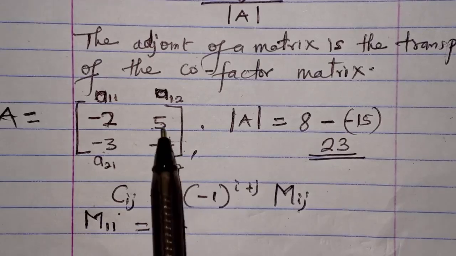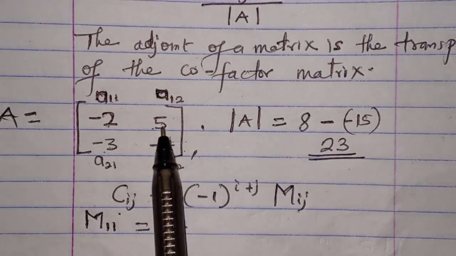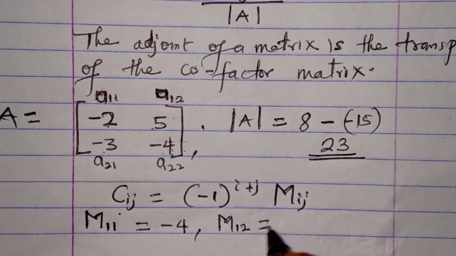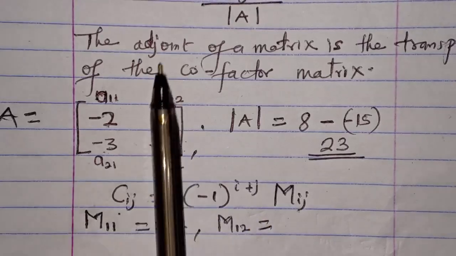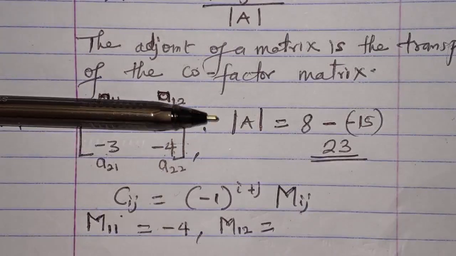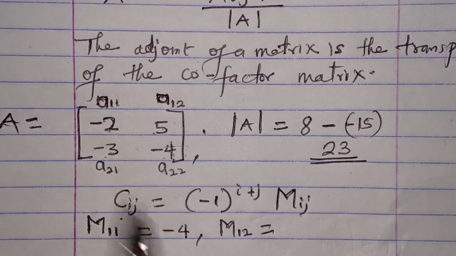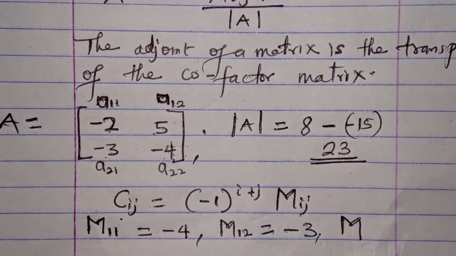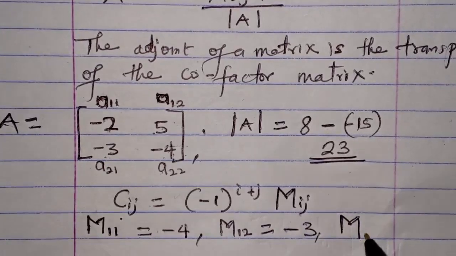To obtain the minor of the element 5, that's M12, close up this entire column and the row where 5 is found. We'll be having minus 3 as the minor.